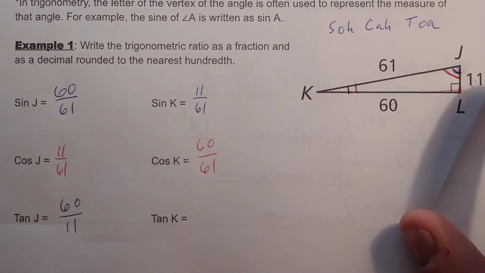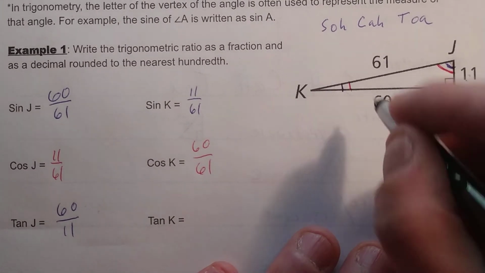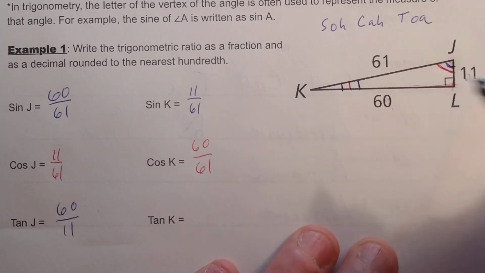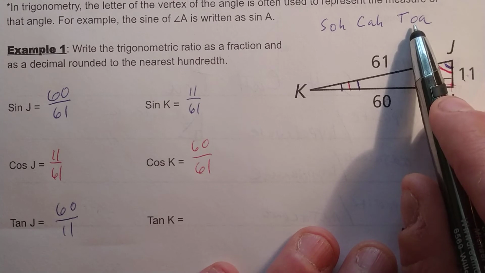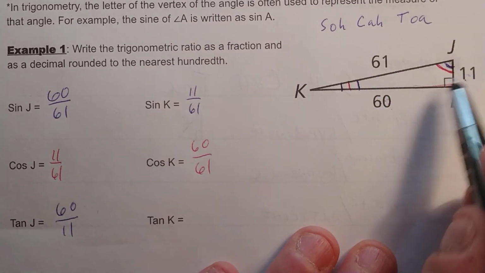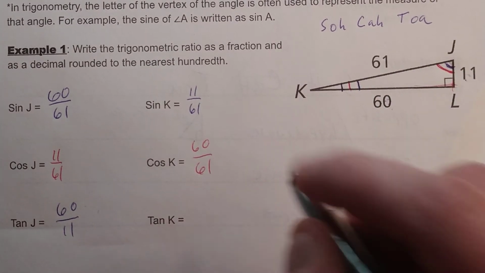And then the tangent of K. When we go here, we found our K. Tangent is opposite over adjacent. So that's 11 over 60.